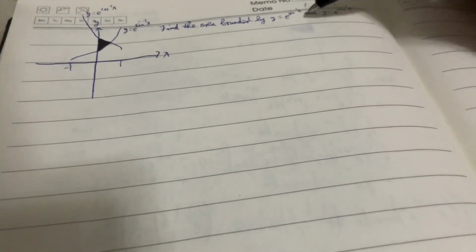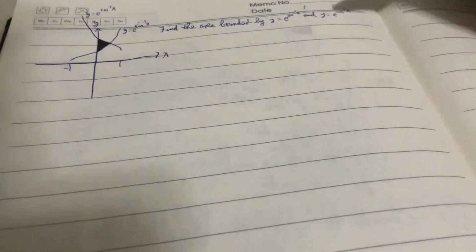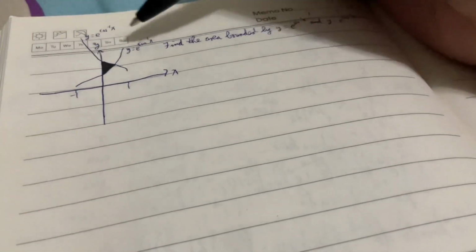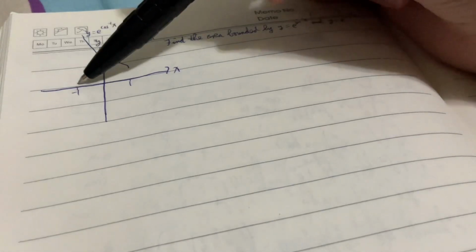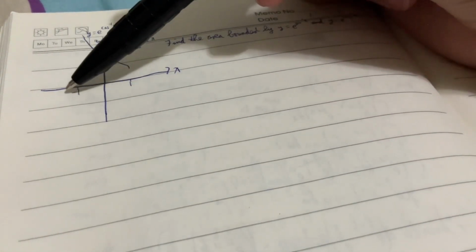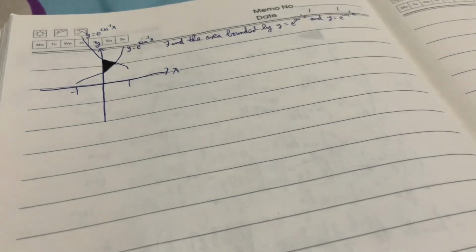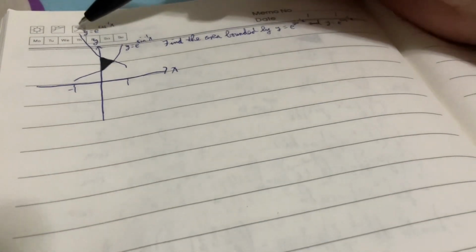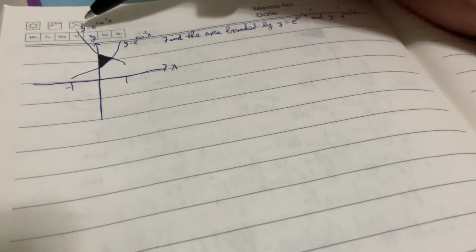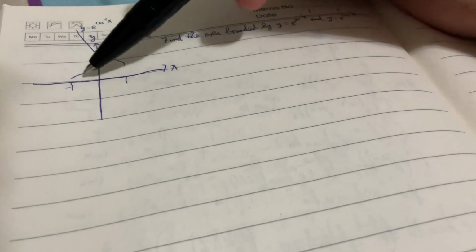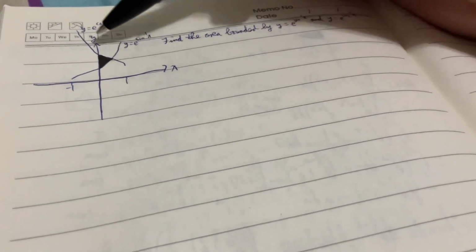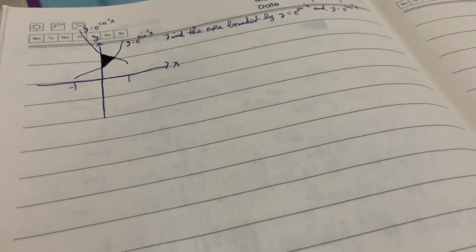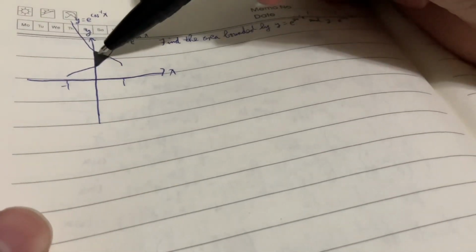Find the area bounded by y equals e to the power of inverse sine x and y equals e to the power of inverse cosine x. Look at the graph of y equals e to the power of inverse sine x: it begins from -1 and ends at 1. And the graph of y equals e to the power of inverse cosine x is not the inverse of this; you see, it's higher than this. So e to the power of inverse cosine x is not the inverse function of this. We're going to find the area of this.